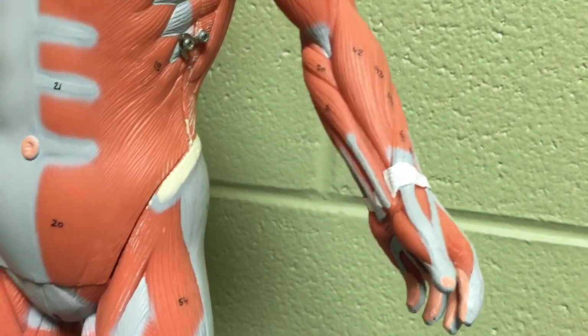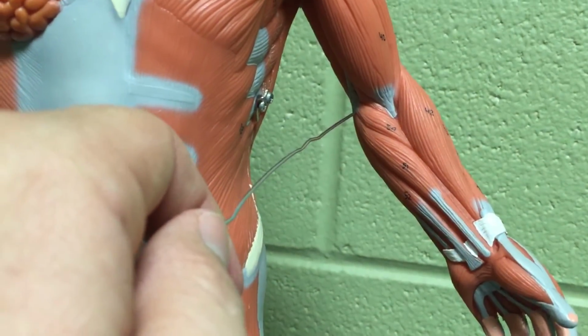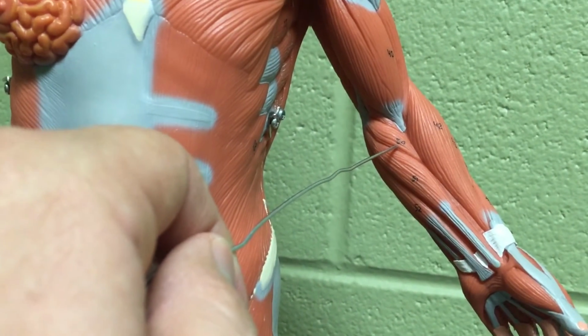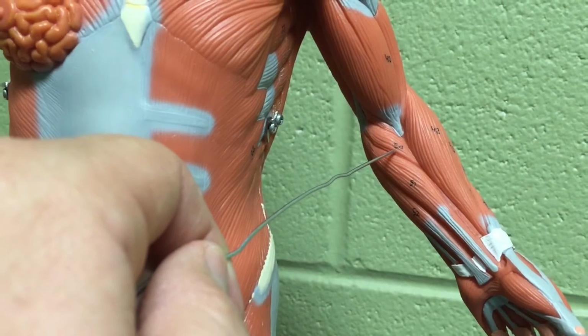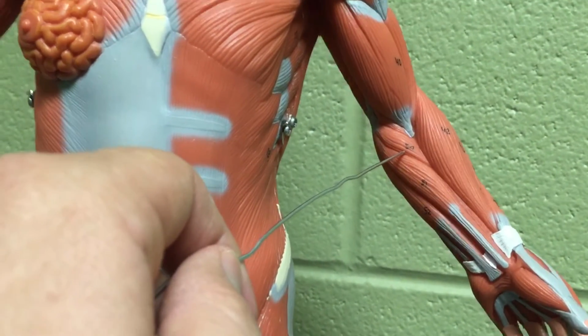Number 50, right here, crossing from the medial side of our elbow to the lateral side of our forearm is the pronator teres, which is going to help pull the thumb side down and pronate our forearm.